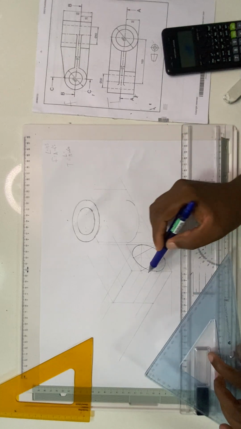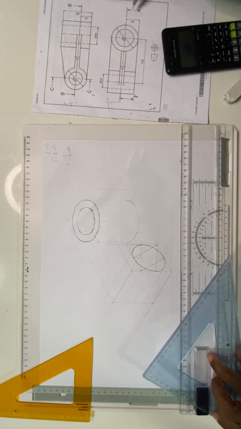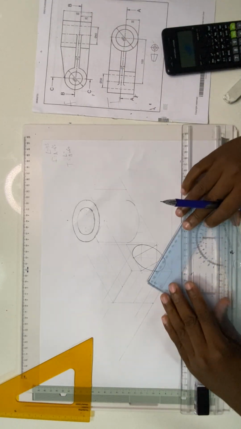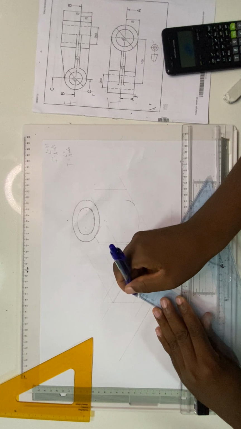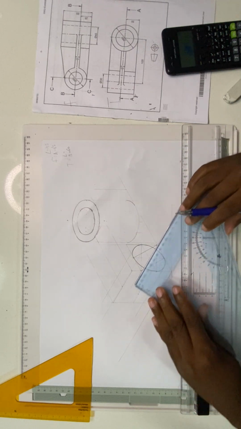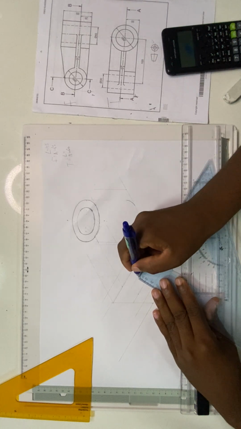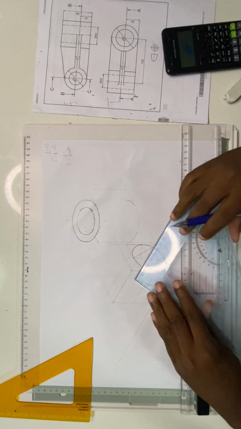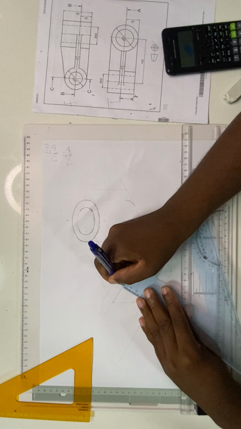How long is our cylinder? From here to here is 60. Now, I'm gonna take this point here. I'm gonna measure 60. 60 is over here. Okay. I'm gonna take this one over here. I have to measure 60 also. 60 is over here. The last one there, I have to measure 60. 60 is over here.